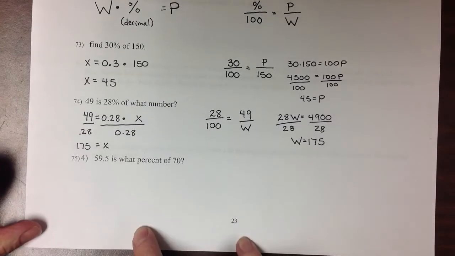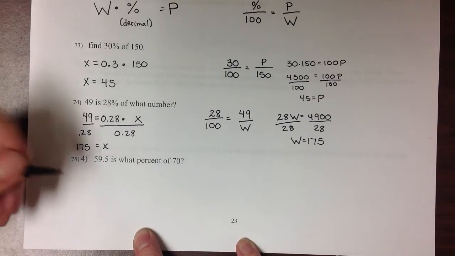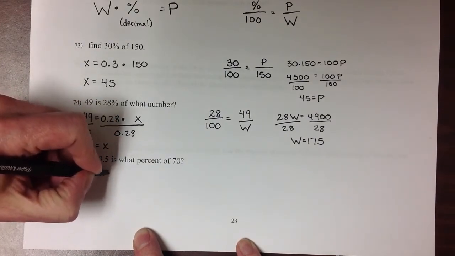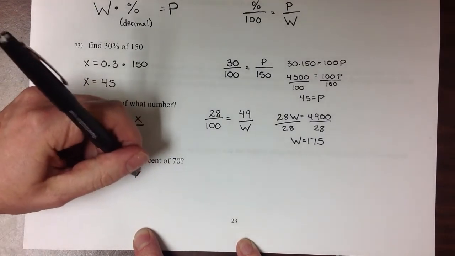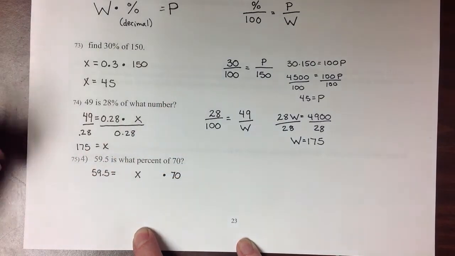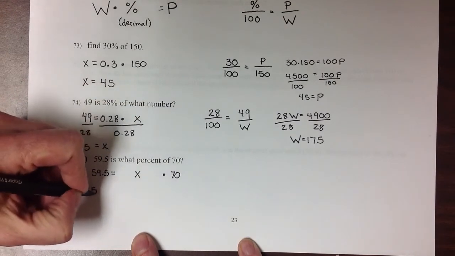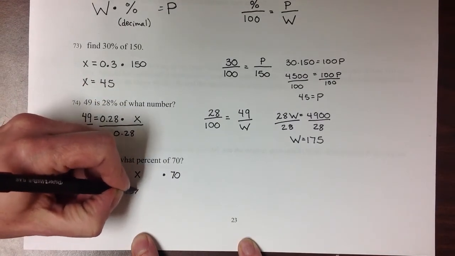One last example. 59 and 5/10 is what percent of 70? So translating this to an equation, I have 59.5 is, the what percent is going to be my variable, of is still multiplication, and 70 is still 70. So to solve this equation, 59.5 is equal to 70x.